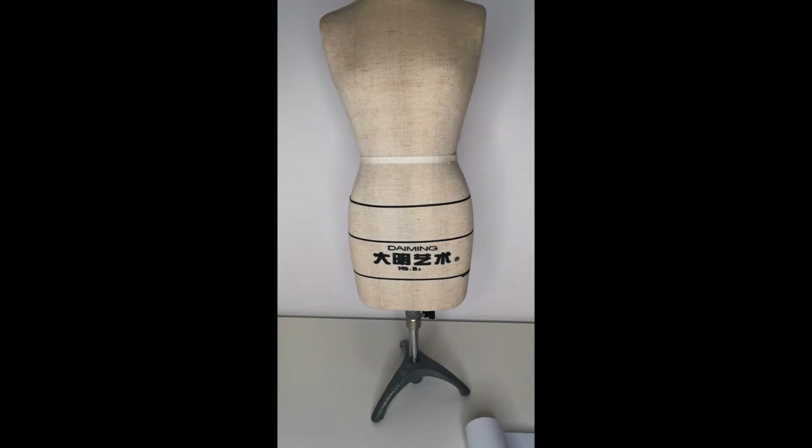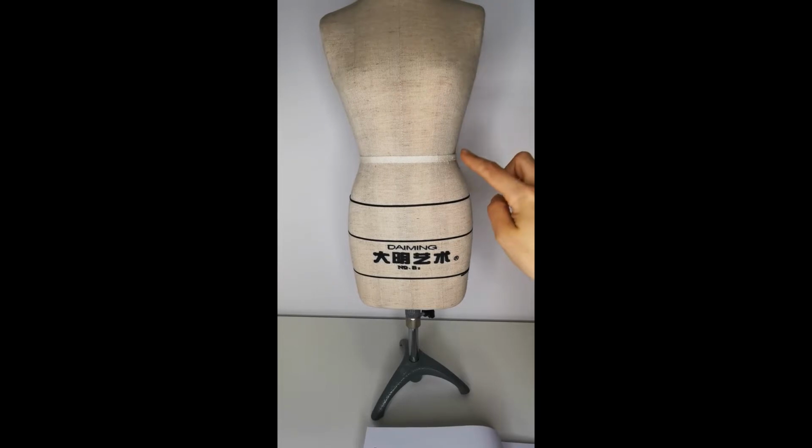So in taking measurements, I like to classify the measurements into three categories: circumferences, length and width. For a skirt, I will start with the circumferences. The first circumference will be the waist.